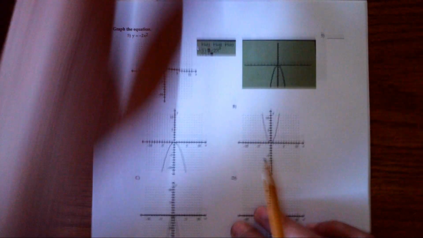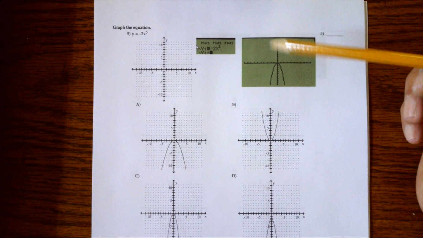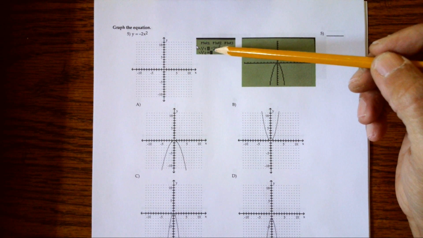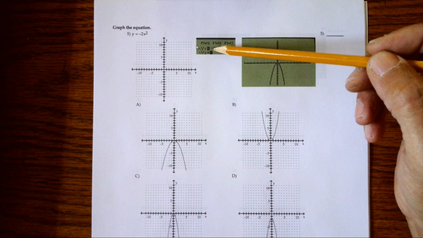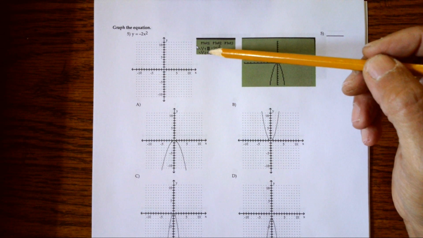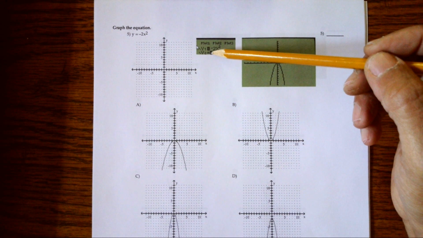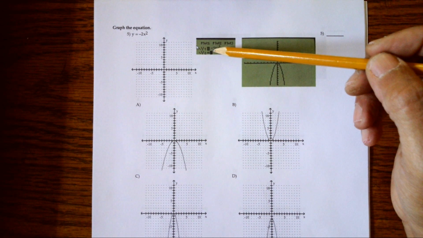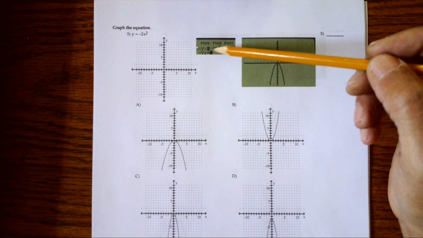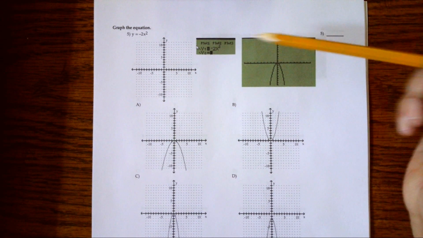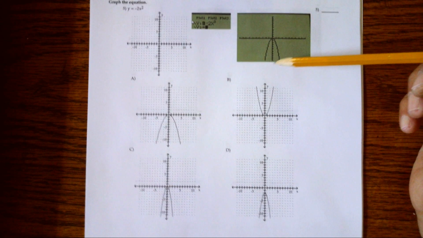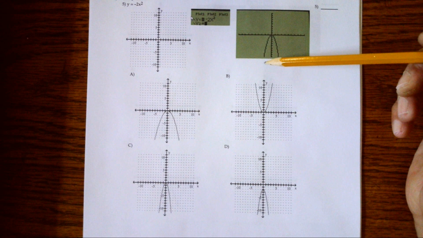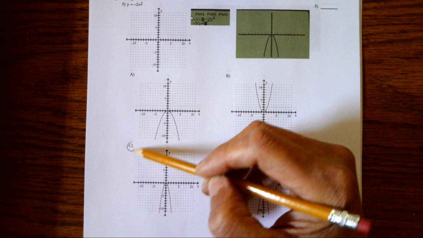Number 5, what I've done here is put this into my graphing calculator, making sure that I'm using the negative sign, not the subtract sign. The negative sign is in the last row of your calculator, and the subtract sign is in the last column. Whenever you start out, it's a negative. In either case, there's the graph of your equation, and this is number 5, letter C.